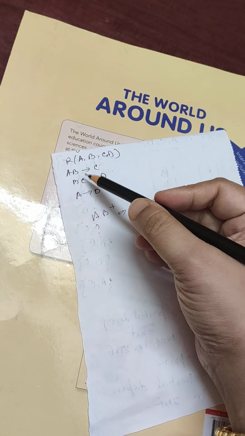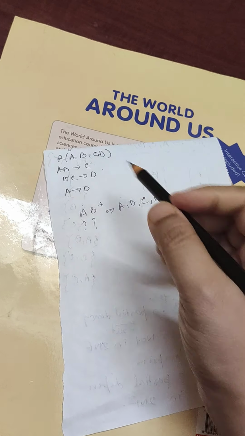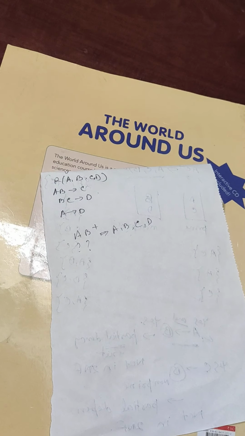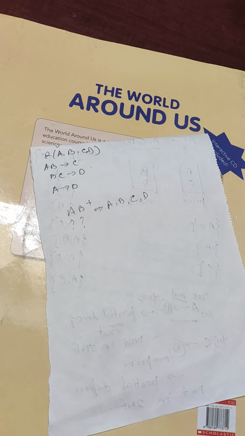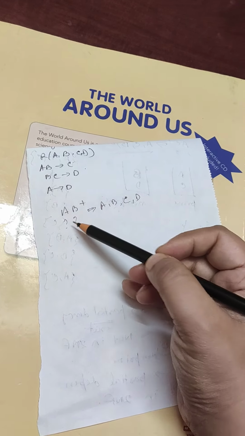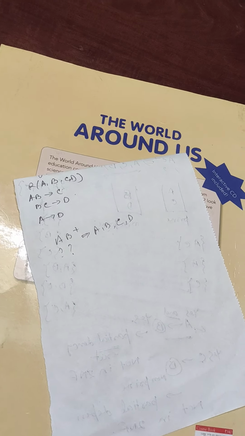So A is essential. And is there any replacement of B? No, no one is determining B either, so B is also essential. So there is no replacement in AB closure, so AB is the only candidate key in the relation.